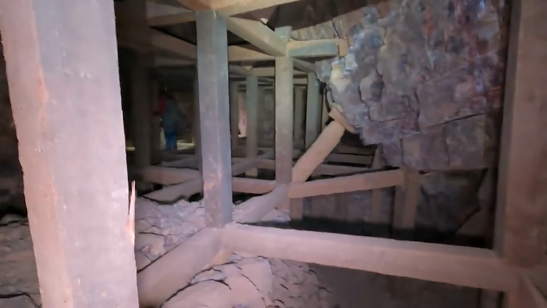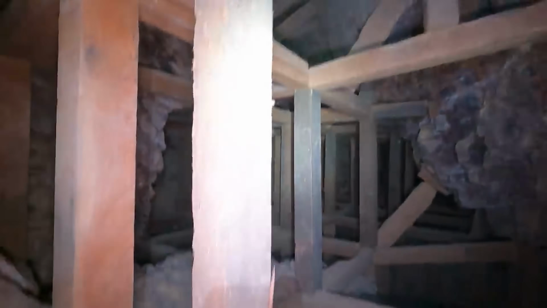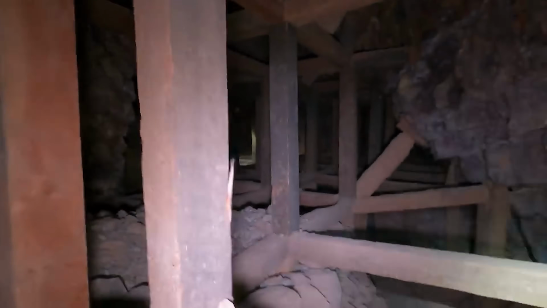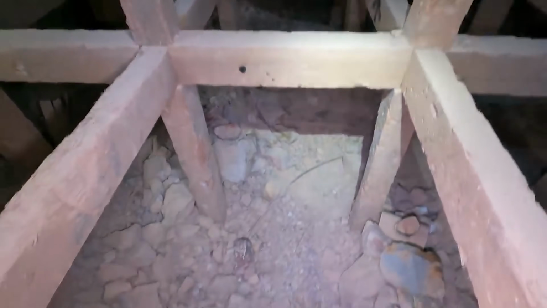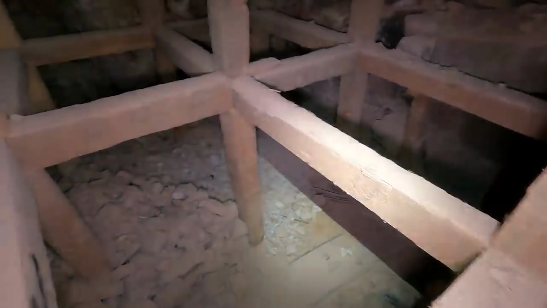See the track? See the square sets in here? Now that is cool. Wow. And you can see the track down below. This is big. You only see it in the history books. I love the way this track just kind of winds around. You see that? From point to point to point.